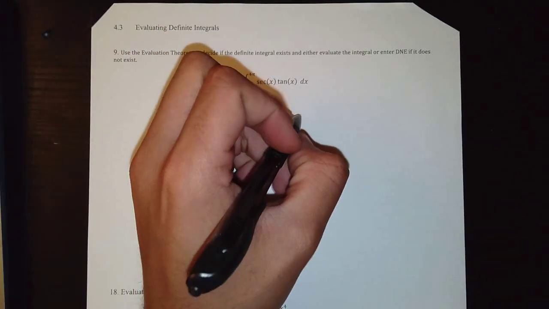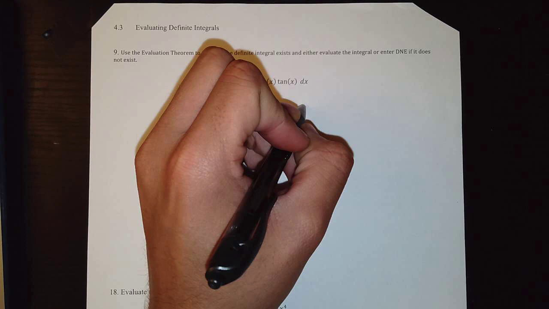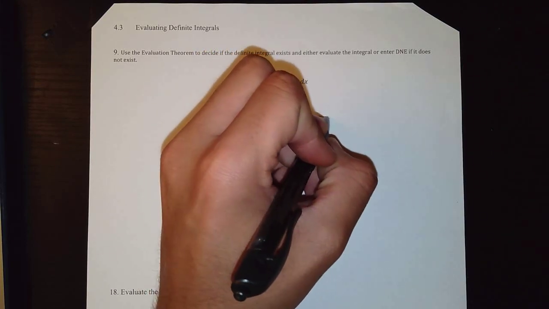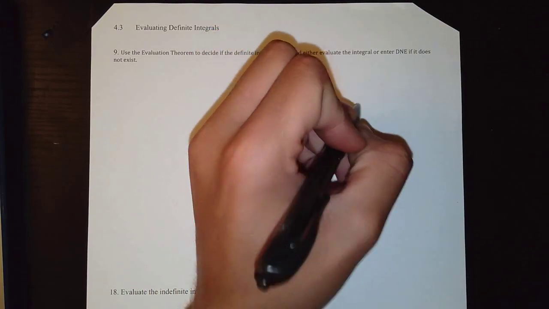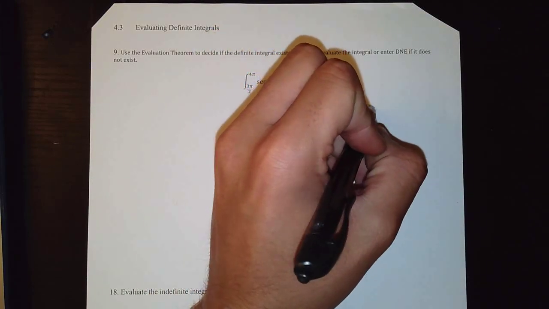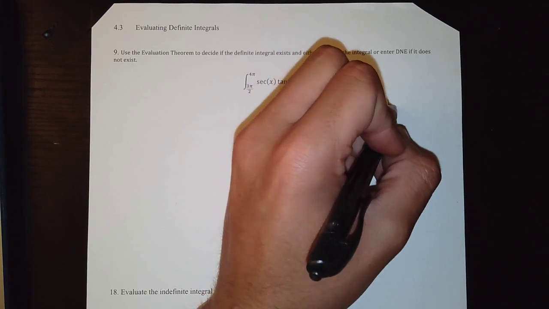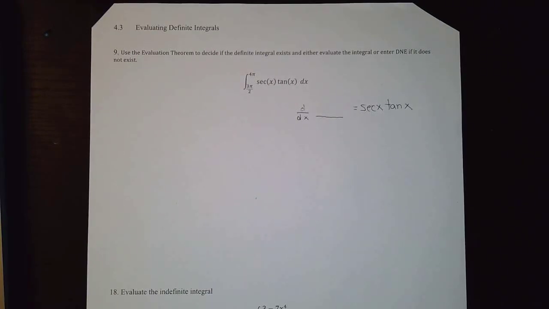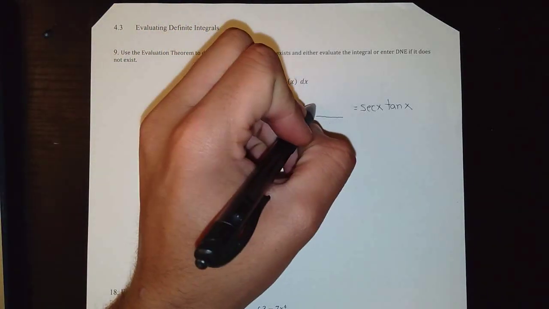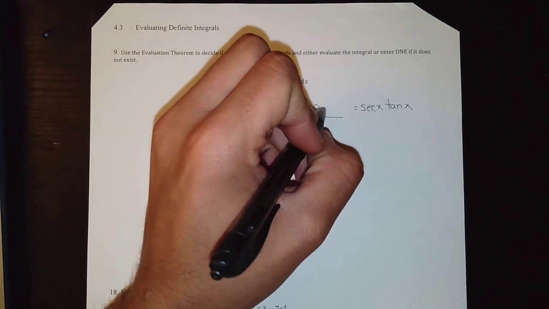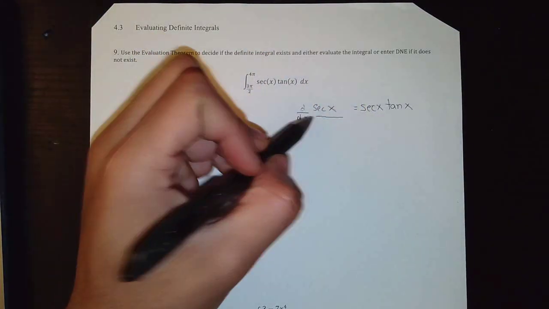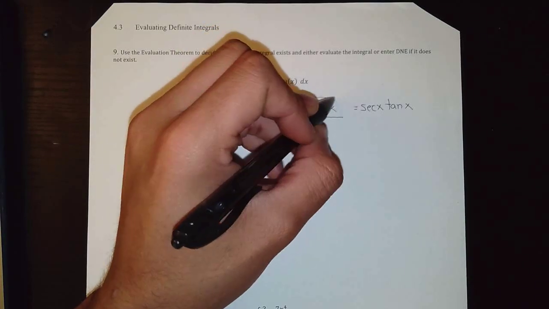And so we're thinking to ourselves, when we take the derivative of some function, we get secant x tangent x. Well, the derivative of secant x is secant x tangent x. And so this is our antiderivative.